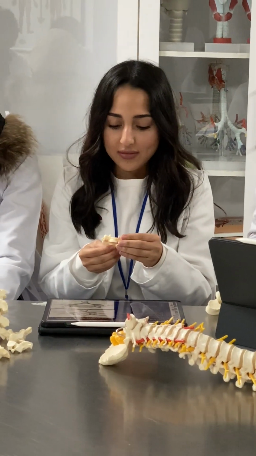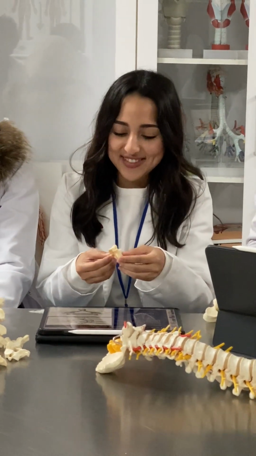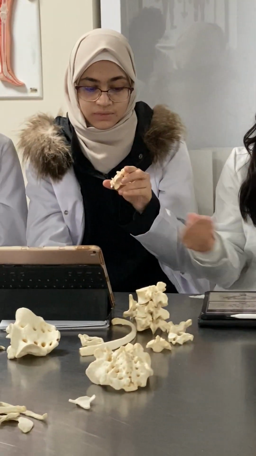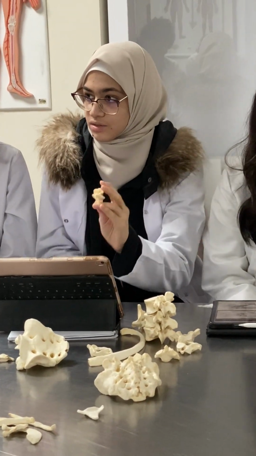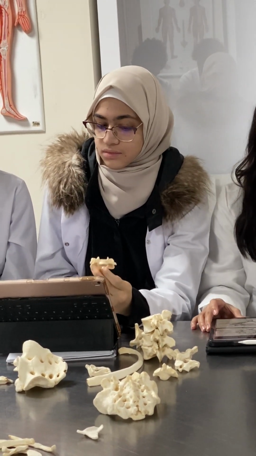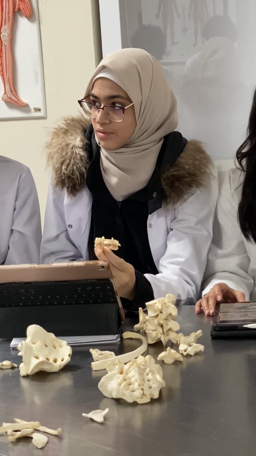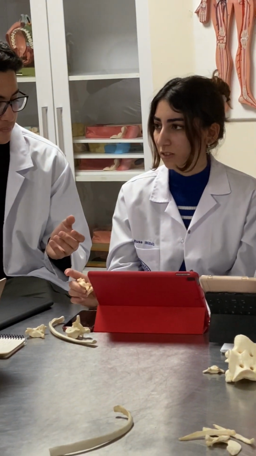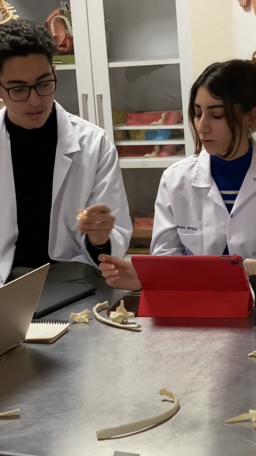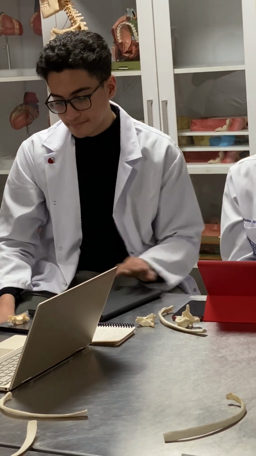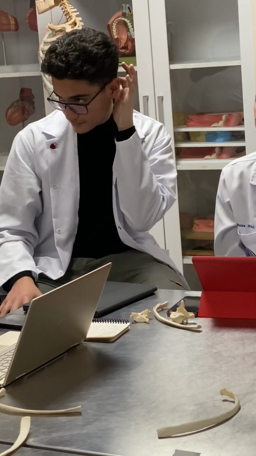What shape is it? I don't know actually. The next. It's rectangular. Rectangular kind of, but we call it a specific name. Next. Like kidney shape. No. Its body is saddle shaped. Good. Saddle shape. Okay, don't forget that. It's a saddle shape.